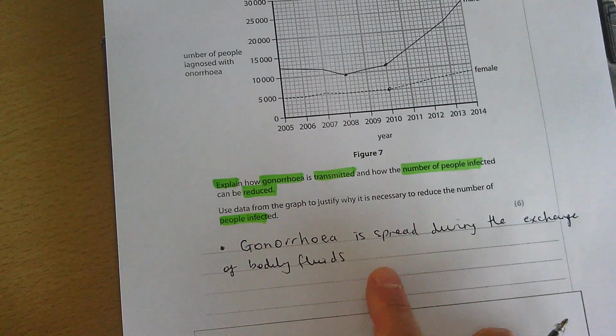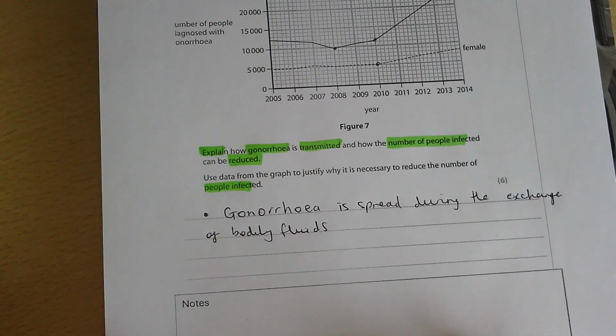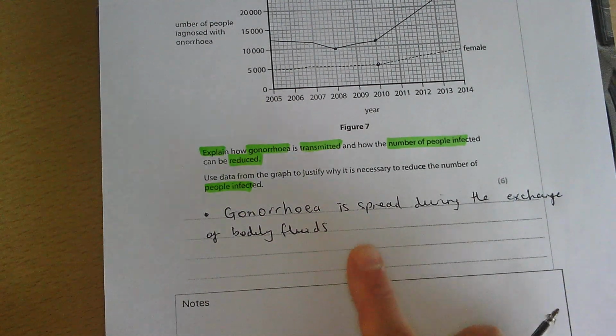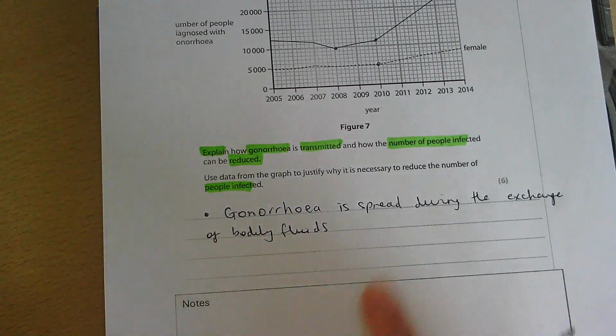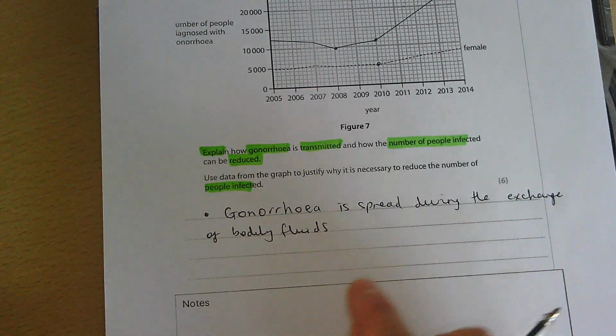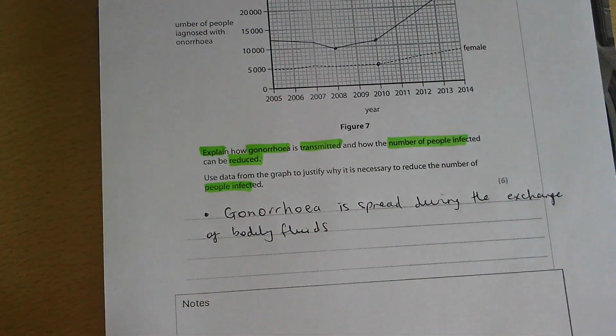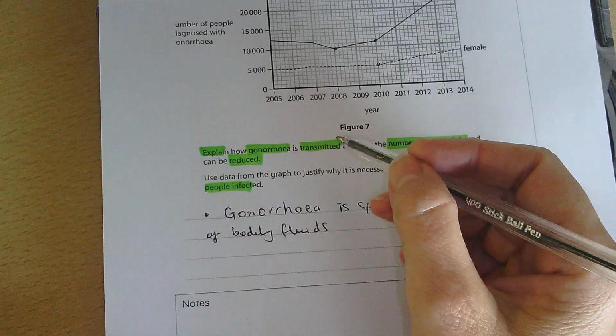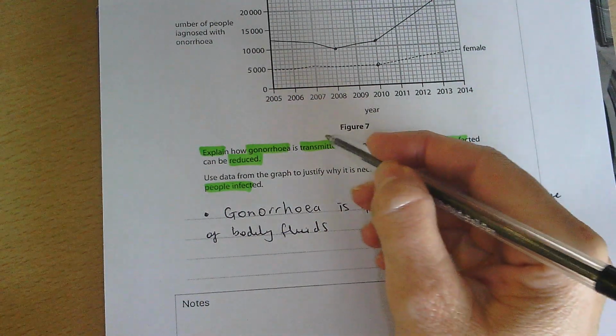Now just a bit of a reminder here about contraceptives that we mention in science as part of the syllabus. So both the male and the female condom are the only two barrier methods that would actually stop and reduce the spread of gonorrhea, just as a bit of a sideline there. So it's spread during the exchange of bodily fluids and during childbirth, which we've put there.